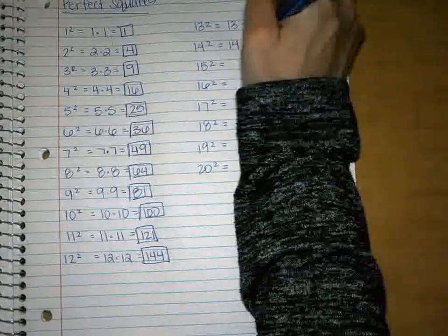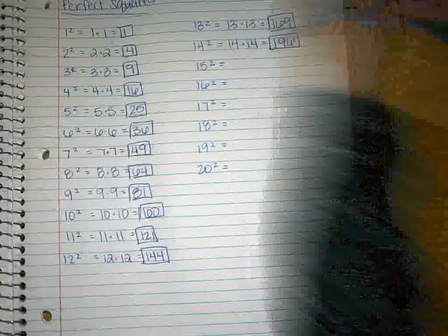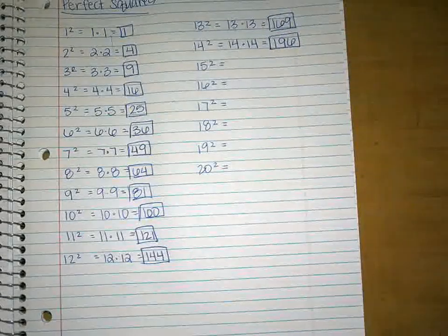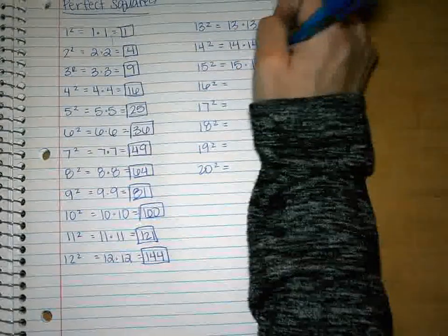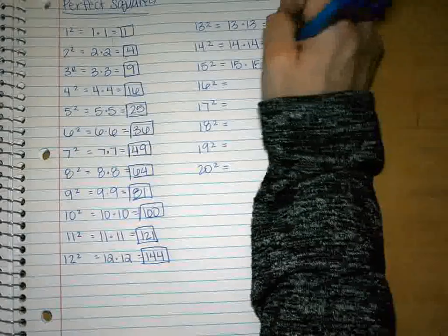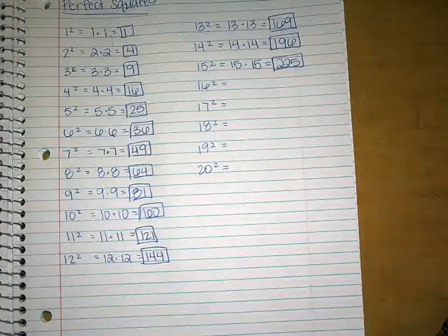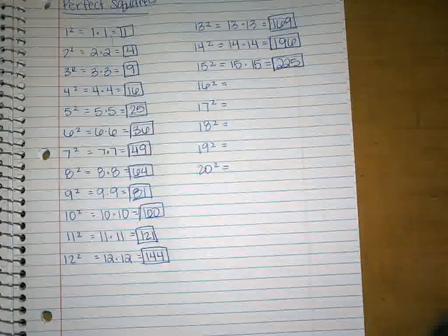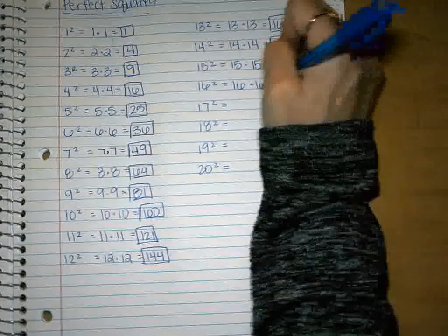14 squared means what? 14 times 14 is 196. 15 squared means what? Which is 225. 16 squared means what?